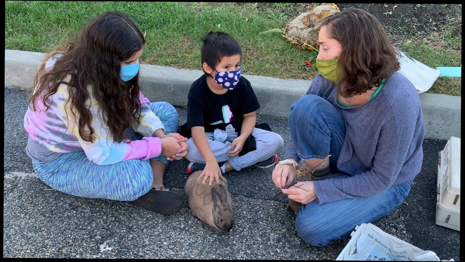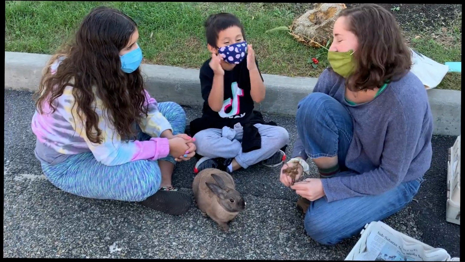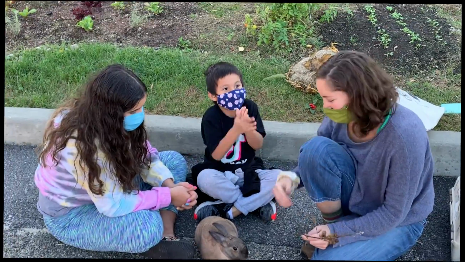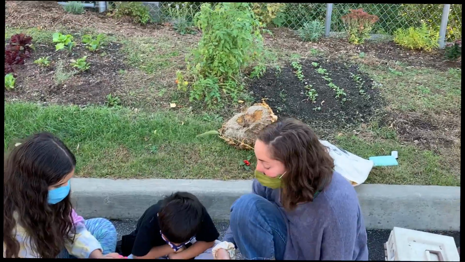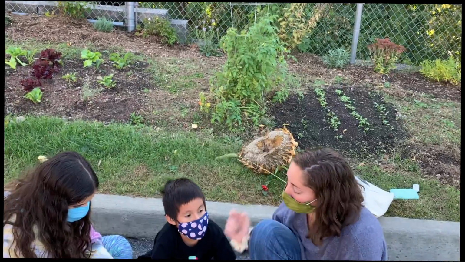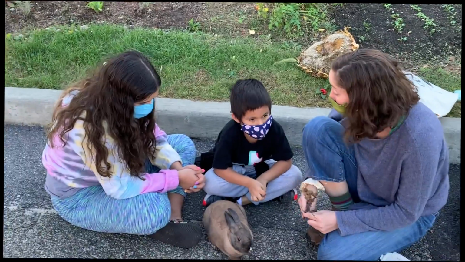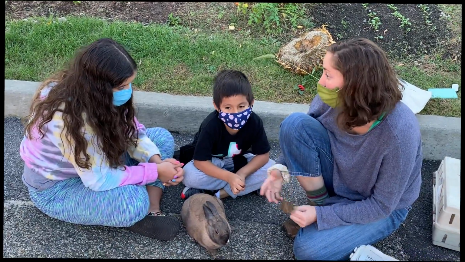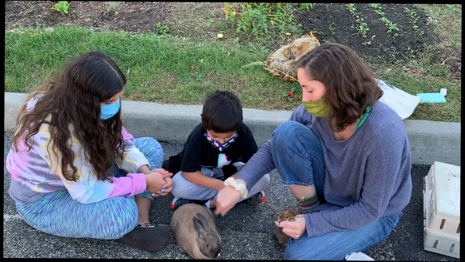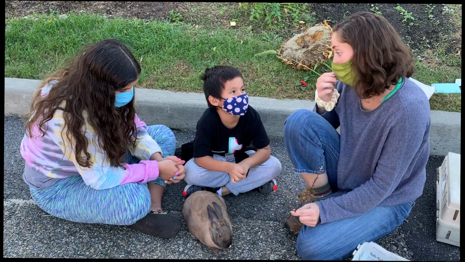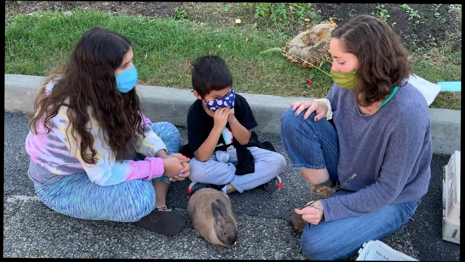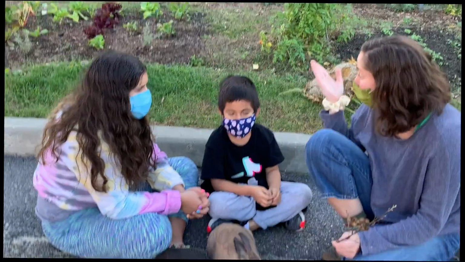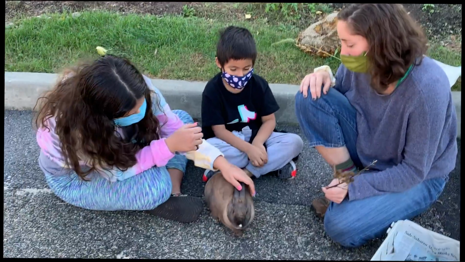What do you think is his favorite food? Carrots, right? So carrots are his favorite food, but for a bunny, a carrot is like an ice cream sundae or a big chocolate bar. So it's dessert. So if Nova only ate carrots, he would have a tummy ache. So Nova has to eat other stuff too. What do you think he likes to eat besides? Grass and lettuce, right? So he's gonna love munching in your garden today.